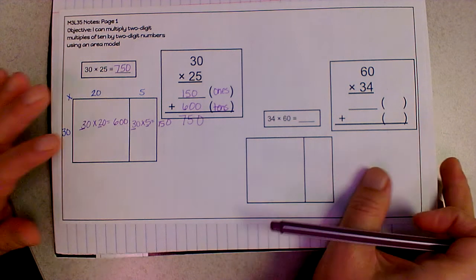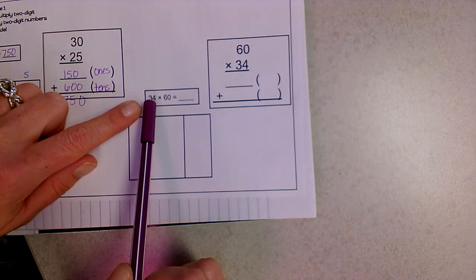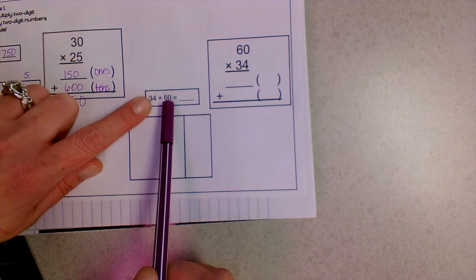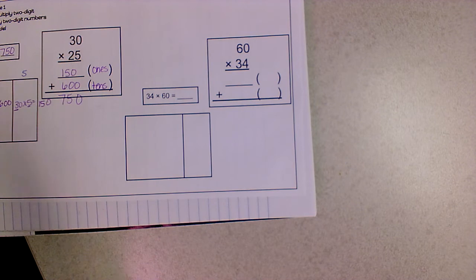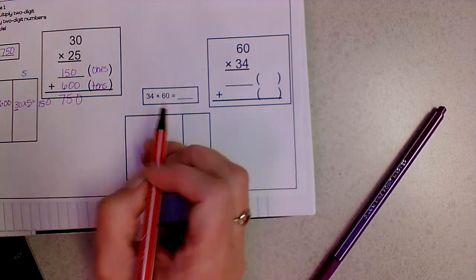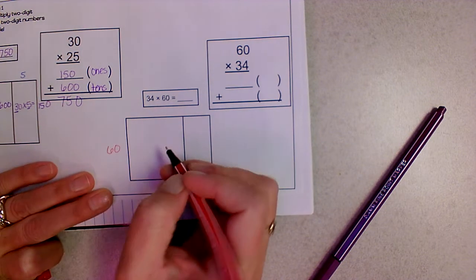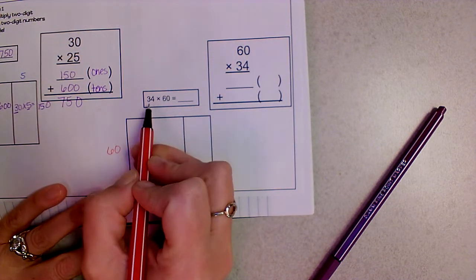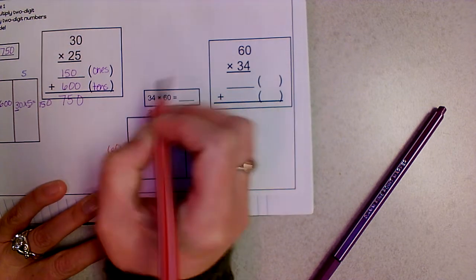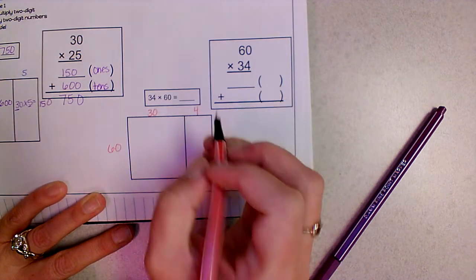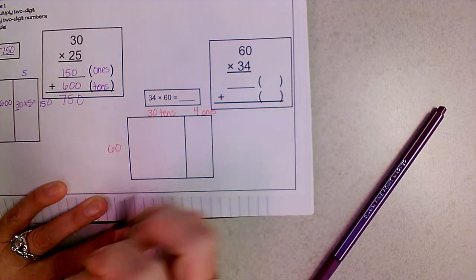All right, now we're going to move over here. Let's try the next problem. So again, I have a double-digit number, 35, times a multiple of 10, which is 60. Okay, and I'm going to use my area model again to model these. Okay, so I'm going to take that multiple of 10, which is 60, okay, and then I'm going to break apart that 34, that double-digit number. So the 10s would be 30, and then the 1s would be 4, okay? So these are my 1s, these are my 10s, okay?